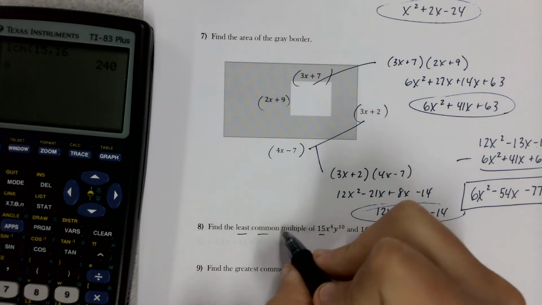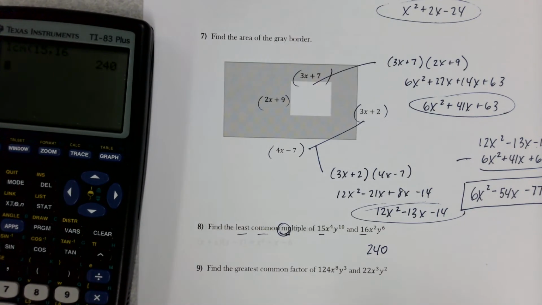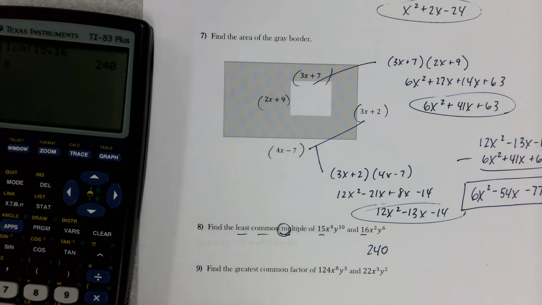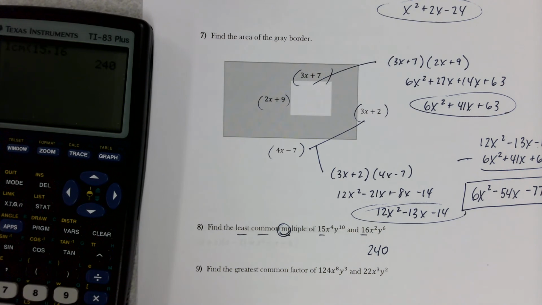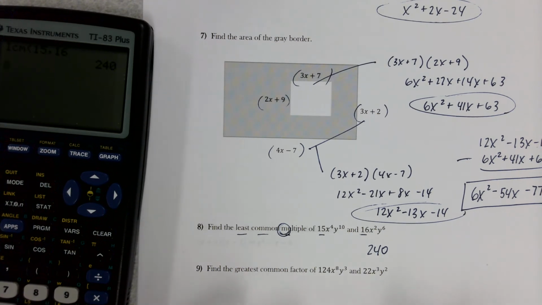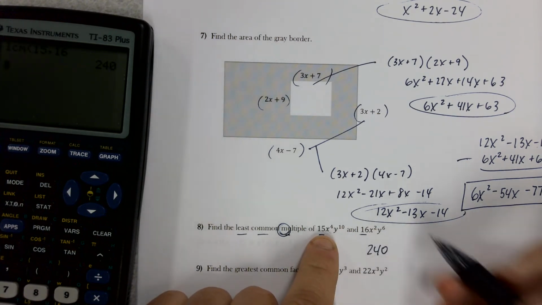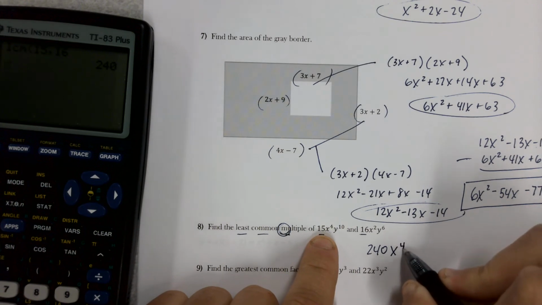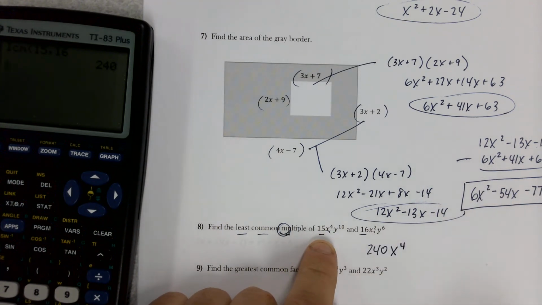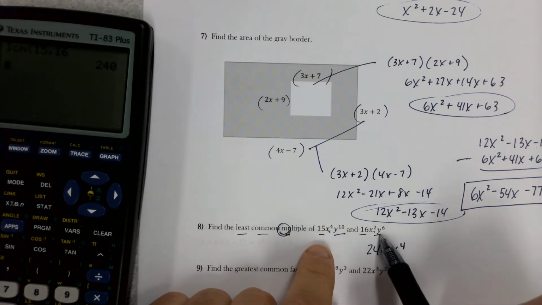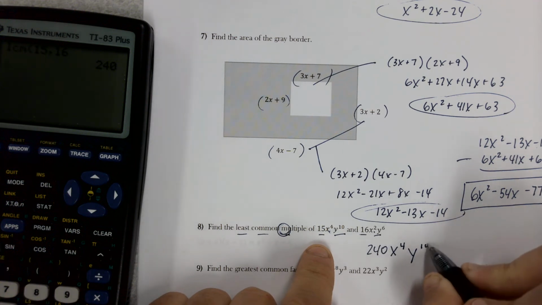Now, the trick I tell my students, M does make you think of the word multiple, but I want you to also think of the word most. It will help you with your variables. What's the most? X to the 4th or x squared? Well, x to the 4th is the most. It's more than x squared. What's more? Y to the 10th or y to the 6th? Well, y to the 10th is more.